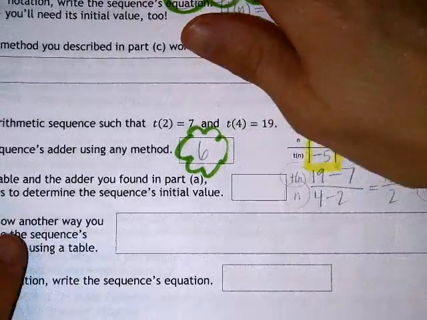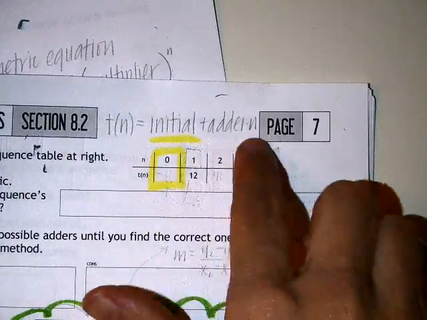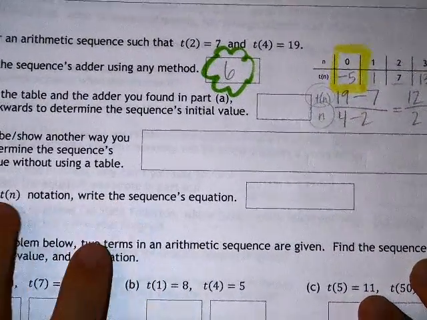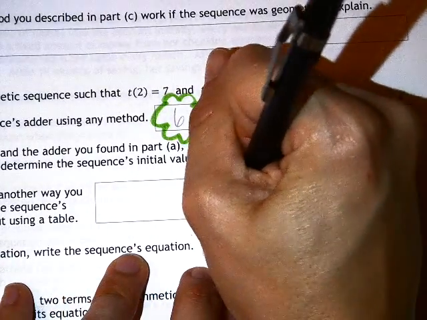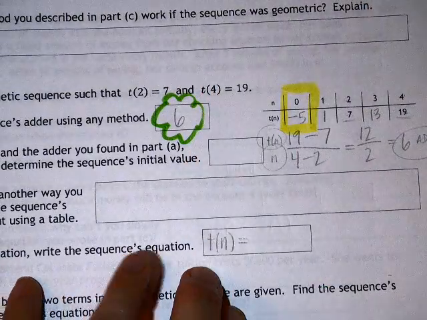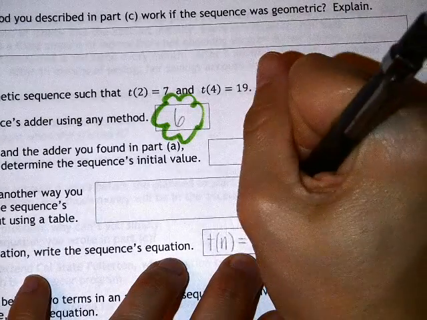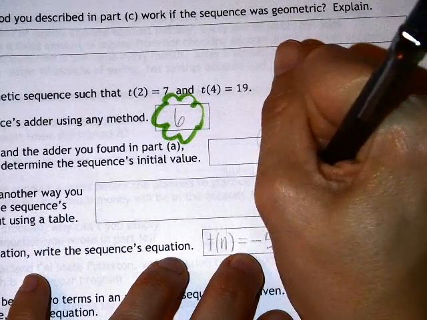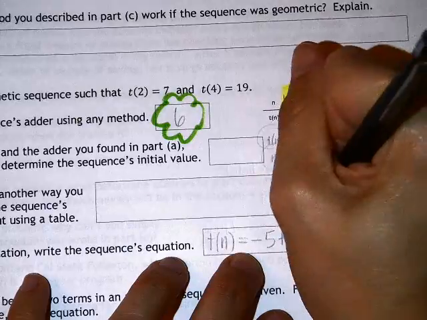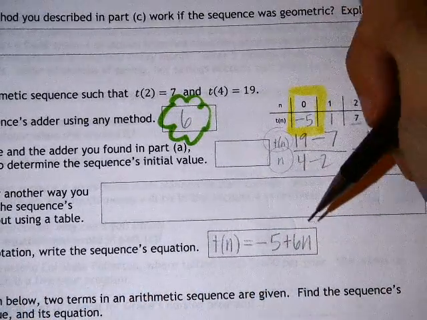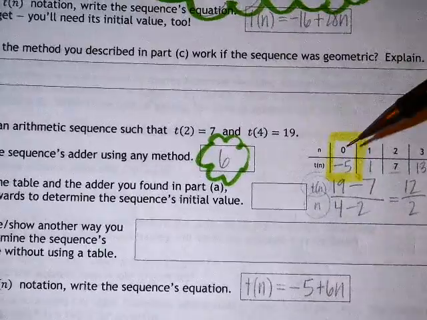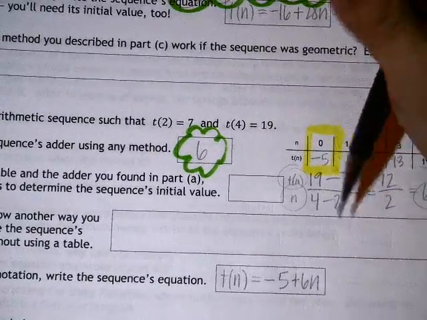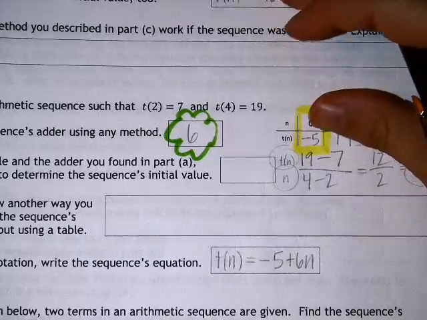Now I have enough information to build my equation. Remember what my equation looks like? I'm going to build that same equation in letter D. It says, using t of n notation, so that just means write t of n equals, and then we have initial, negative 5, plus the adder, which is 6n. For the record, if the adder is negative, then you would call it minus 6n. But since positive 6 was adding 6, that's the plus sign that I chose to use.